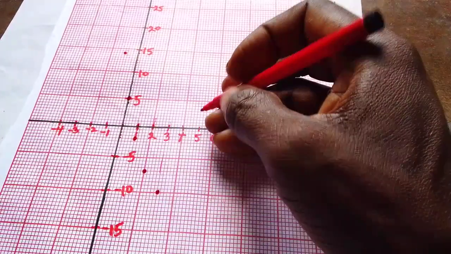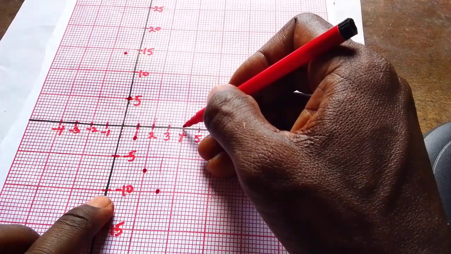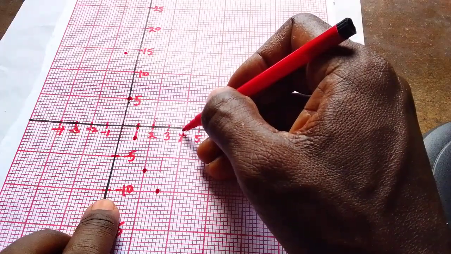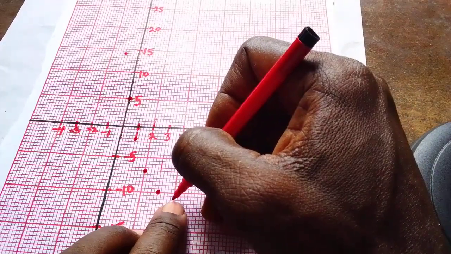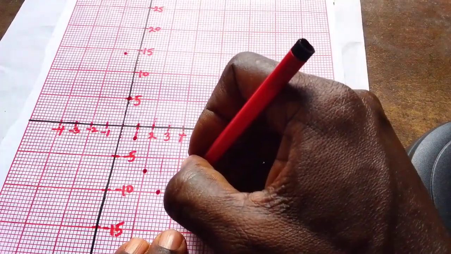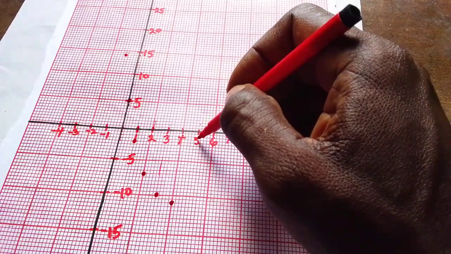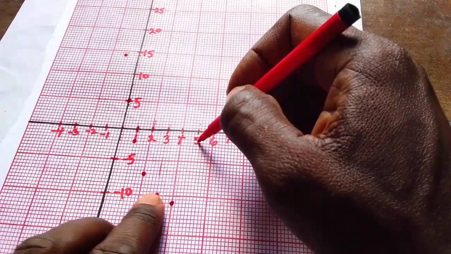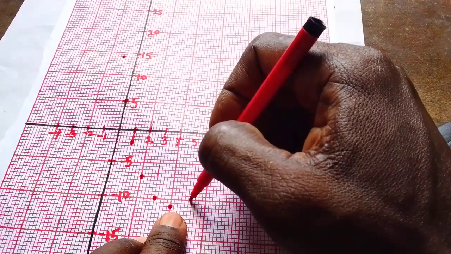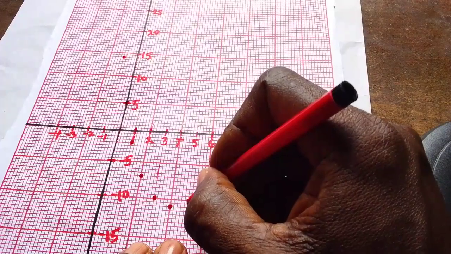When x is 4, y is minus 11. So I need to get minus 11 at this point. So after this 10.5, 11. So I'll trace it to where x is 4. Both of the lines will meet at this point. So you mark it. When x is 5 here, y is minus 10. So minus 10 is on this line and this is 5. So you trace it to each other. So I'm going to mark this point.